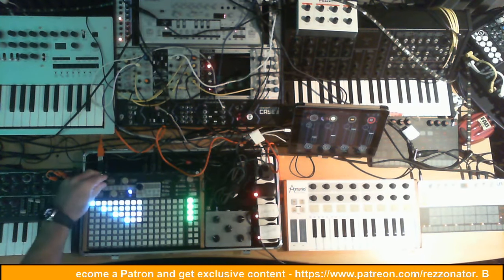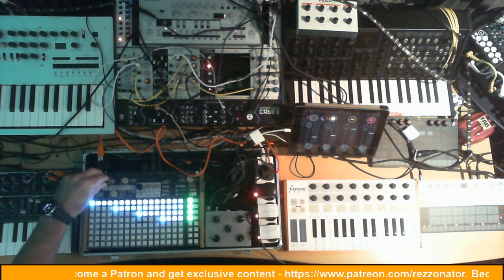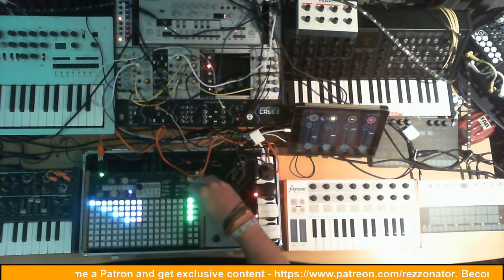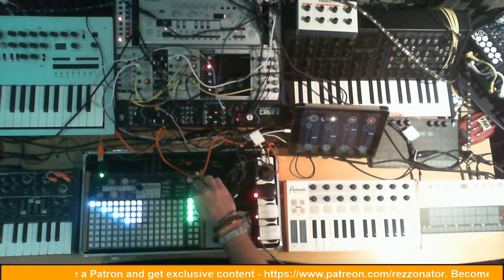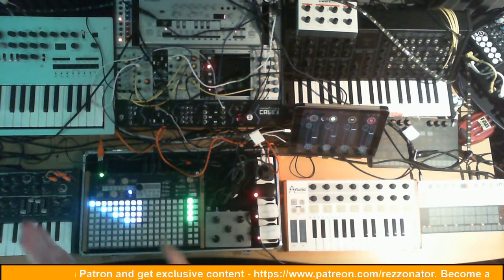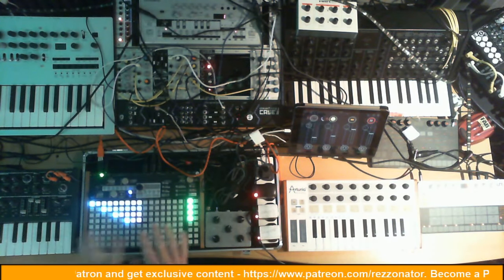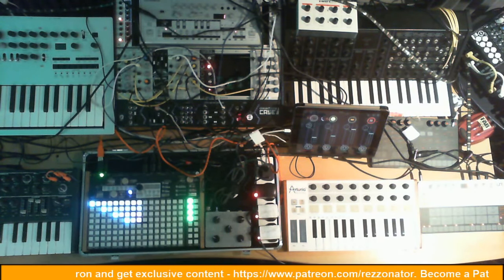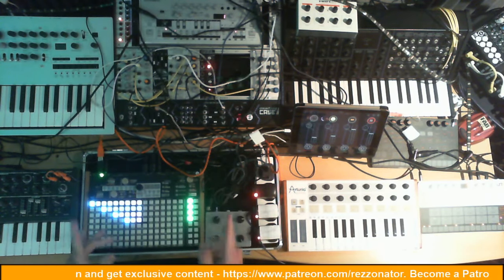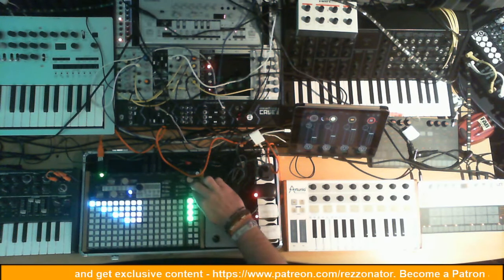Sorted. Right, so what we've now got to do is, and this is where it went wrong yesterday, because there are different combinations of buttons you can press to resample. To get everything to line up nice and neatly, if you're exporting it to Ableton Live or any other DAW, what you need to do is press record and play.